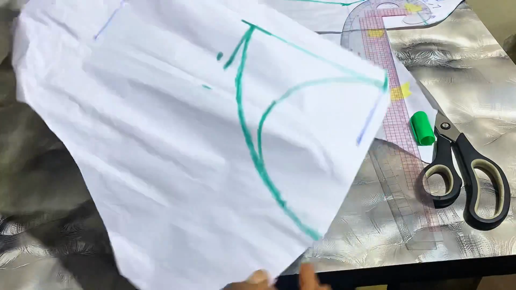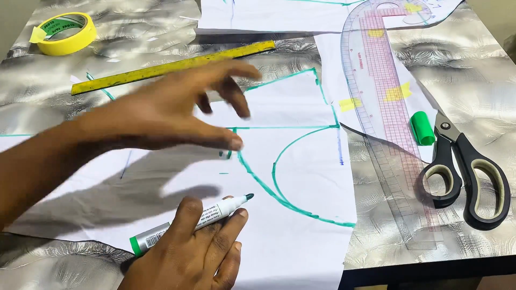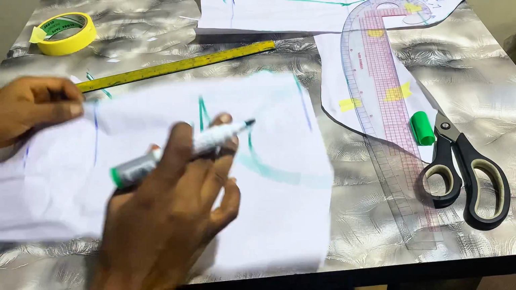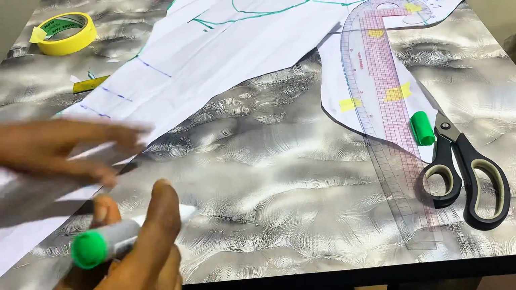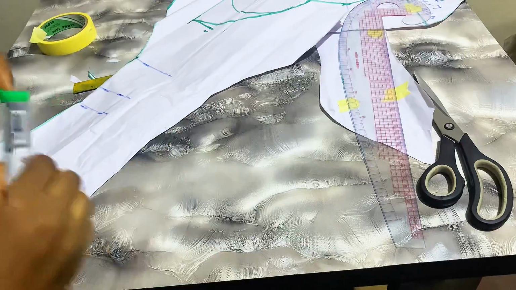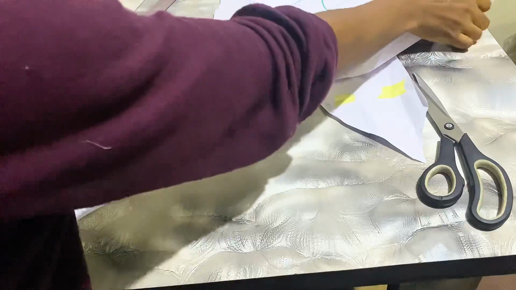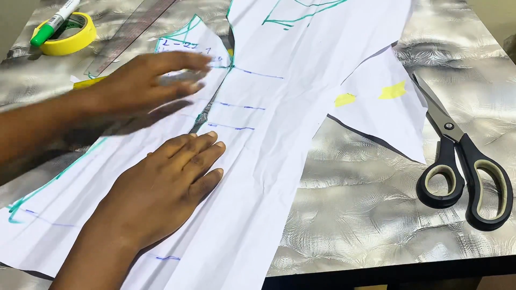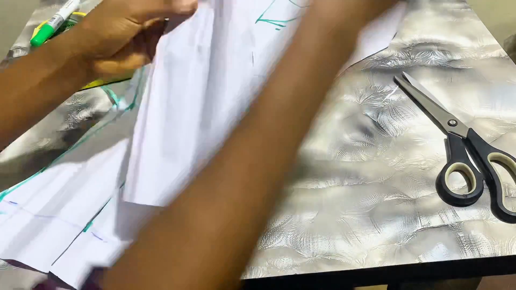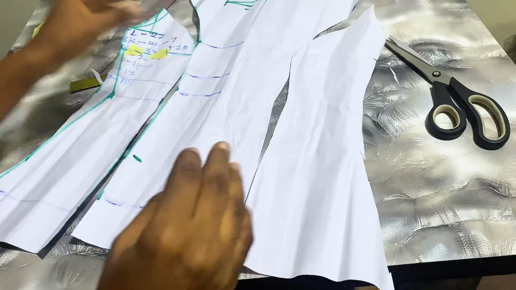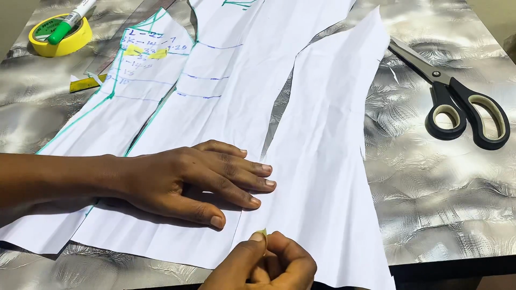So this is it. This is what the neck is supposed to be giving you. So that is it. After getting the neck, what you are going to do, you are going to get the body right. You can just cut the neck out or leave it like that. So we are going to tape. Let's tape. We are going to tape our paper.